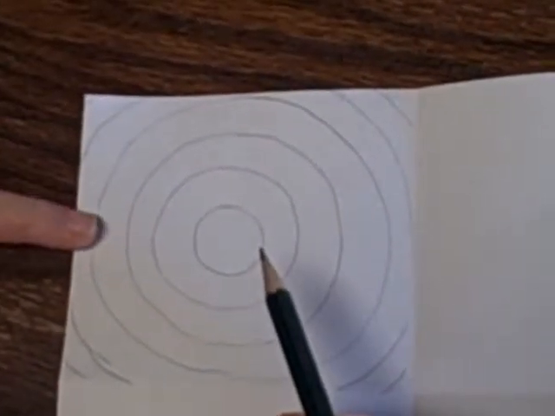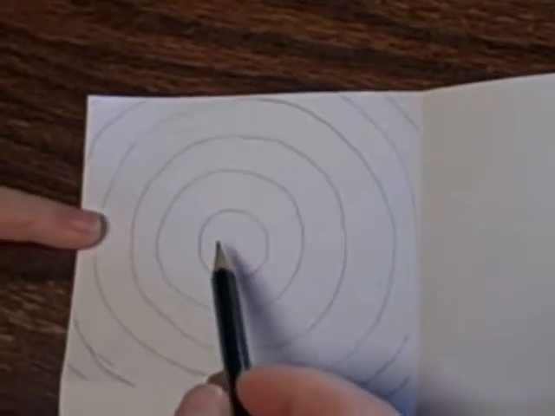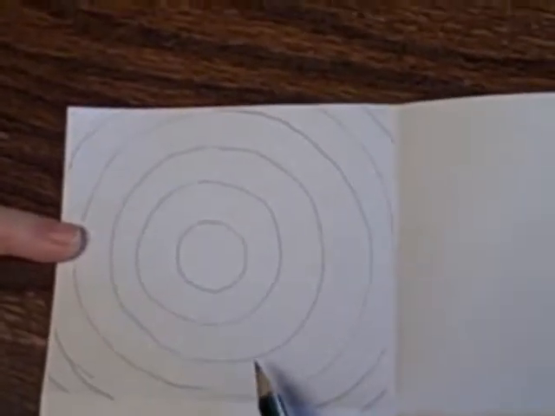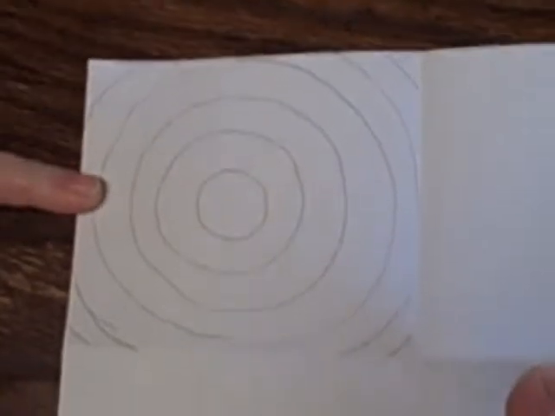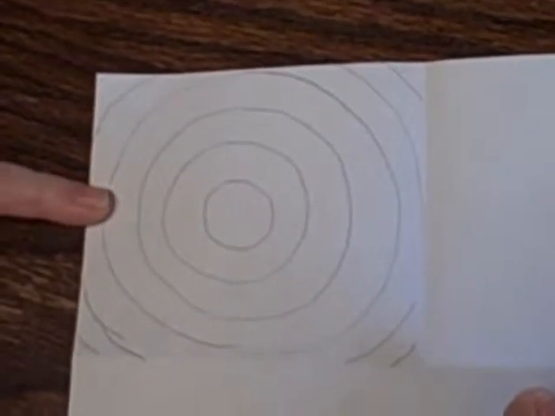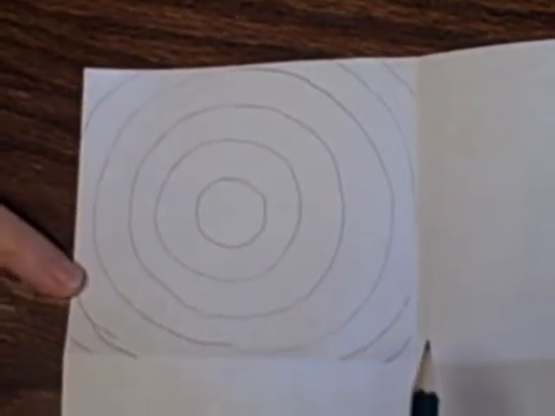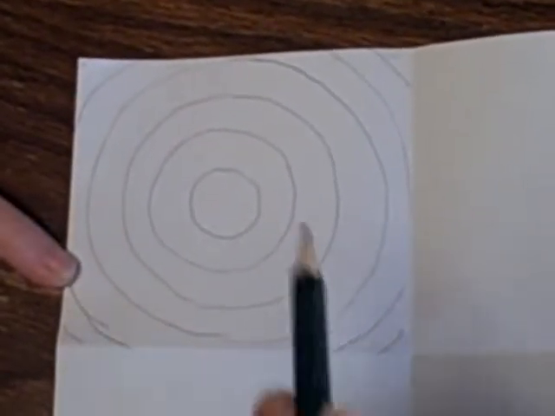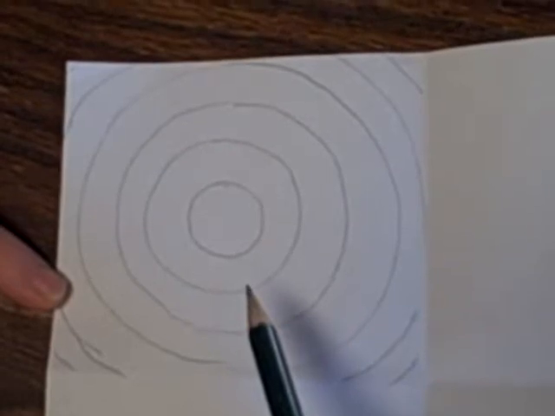The first one is called the bullseye, and you start with circles. Now everything I'm doing here is going to be freehanding it simply because it takes less time and I don't have all the tools available. But you need to use a compass, you need to use a ruler, whatever's going to give you the best results.